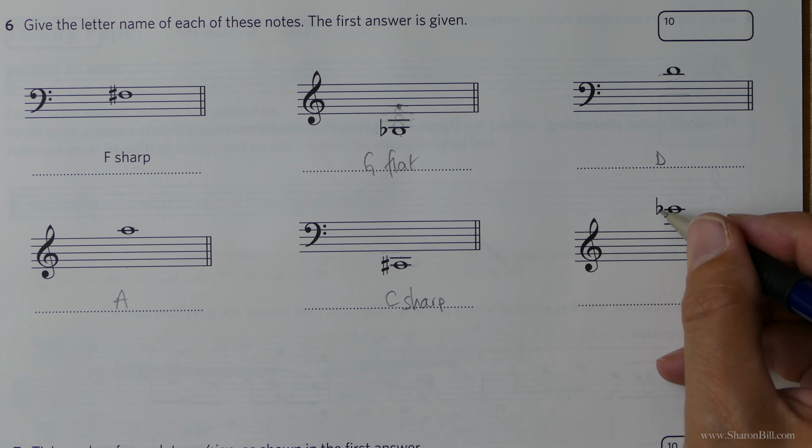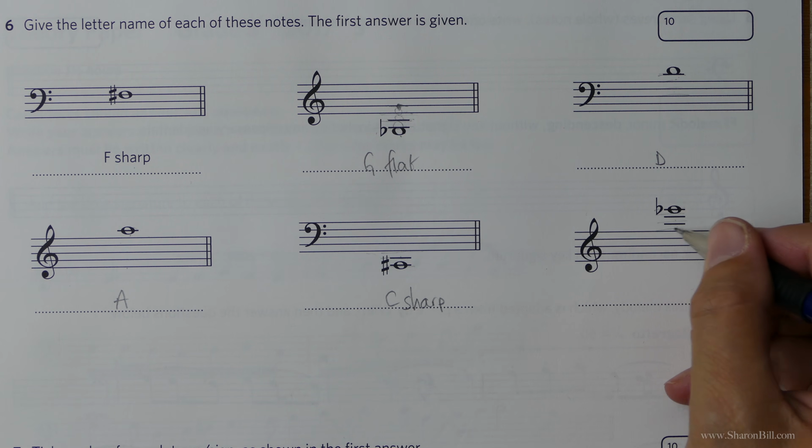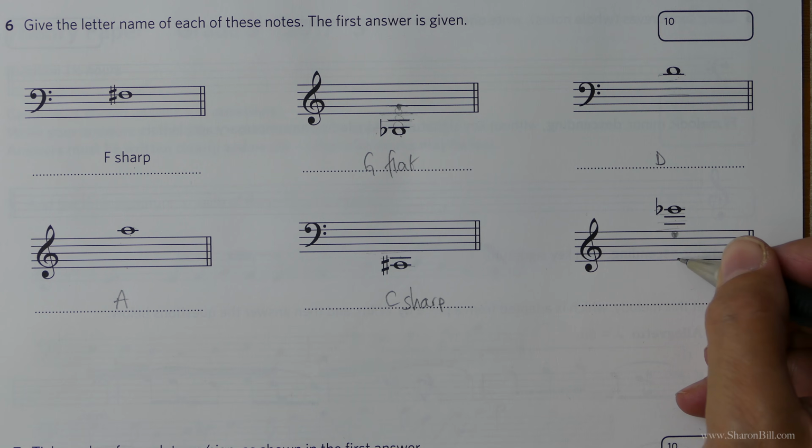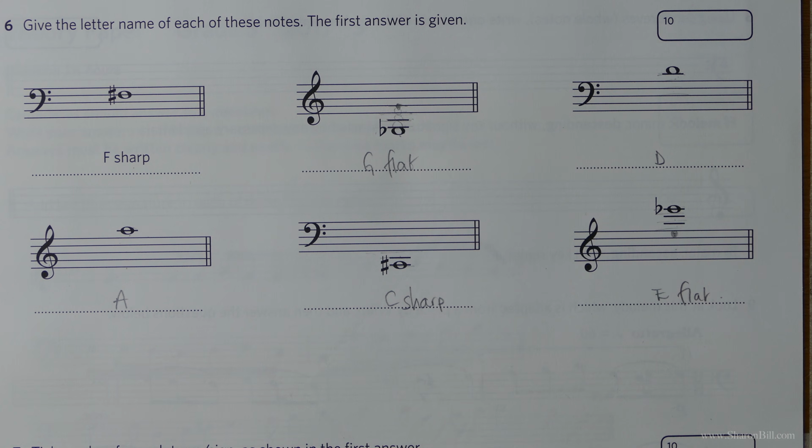So here, let's count the octave because we've got a lot of ledger lines here. So we've got 1, 2, 3, 4, 5, 6, 7, 8, which takes us to here, F, A, C, E flat. And that's that question completed.